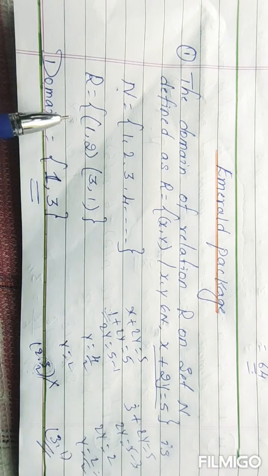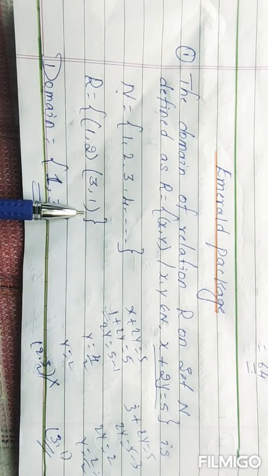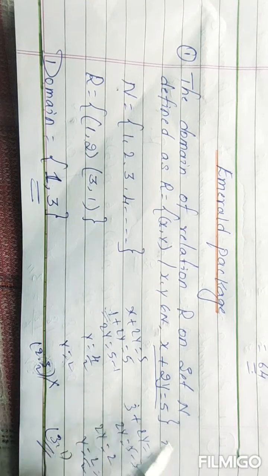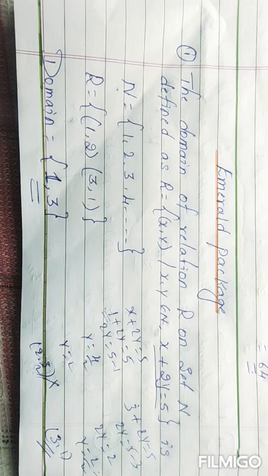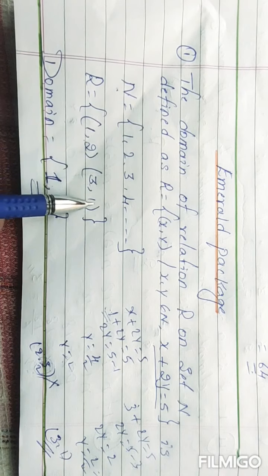So only for 1 and 3 will you get y. If you take 6, 5 minus 6 is minus 1, so you will get negative values as the answer. Therefore the ordered pairs for the relation are (1, 2) and (3, 1).